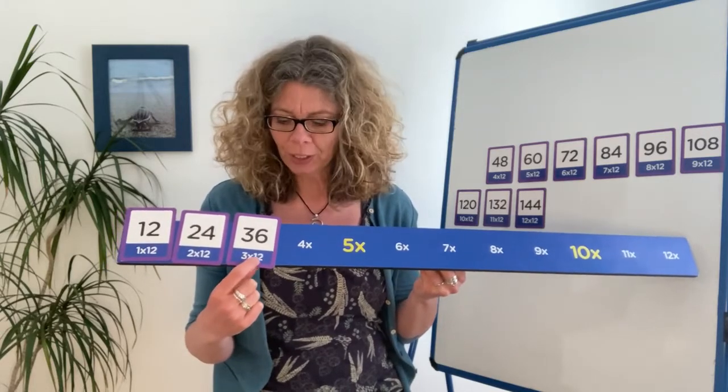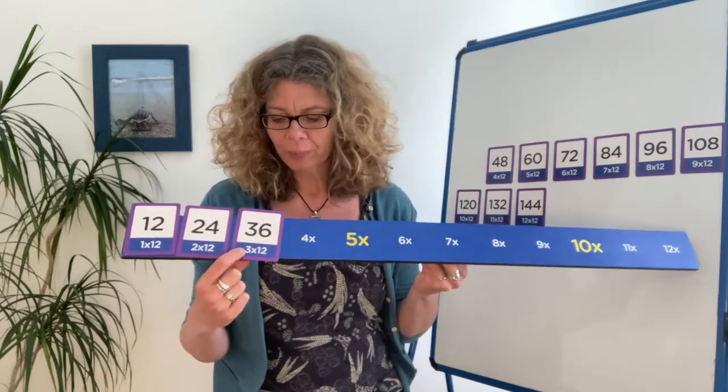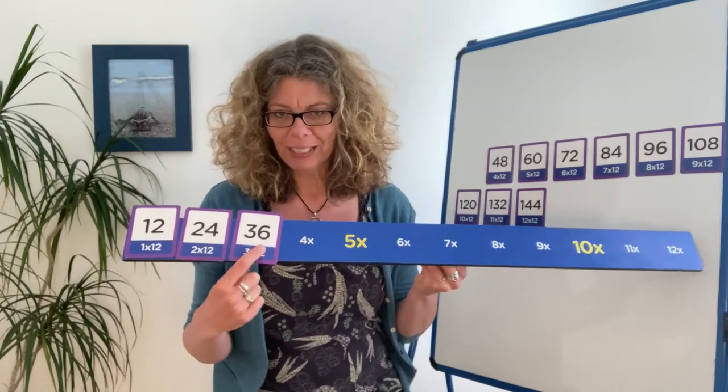Most of you, by the time you get to your 12 times table, have learnt your 3 times table and you know that 12 times 3 is 36. So that means you also know that 3 times 12 is 36. So we can just swap the order to use a fact that we already know. How cool is that? It's excellent, isn't it?